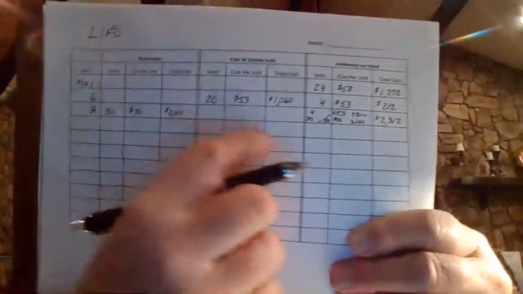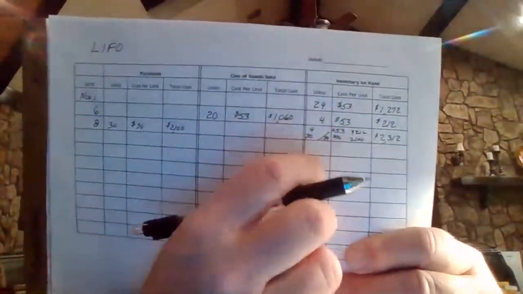We got the purchase, logged it in, and then we have to combine it with what we have on hand. And now we have to do some thinking because on the 17th we sold 30 putters.